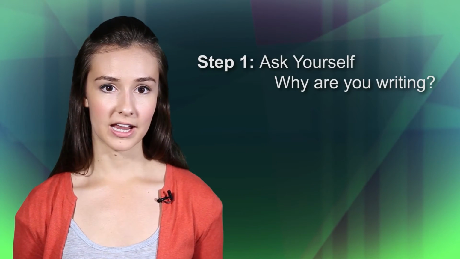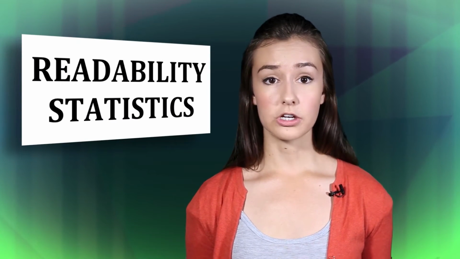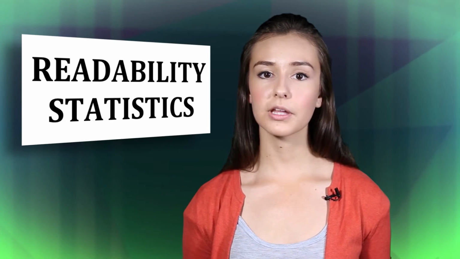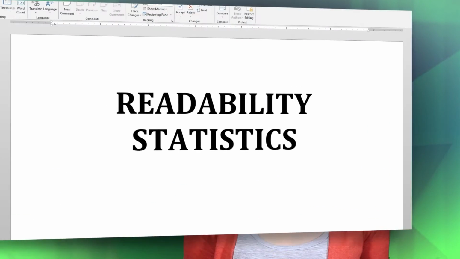Let's recap. Step 1 is to think about why you're writing. Step 2 is to determine who you're writing for. Step 3 is to get systematic with your writing. We're all busy and readers want to hear your message. A great way to save time for you and your readers is by getting systematic about your writing. Readability statistics are one way to do this. Readability statistics allow you to determine the grade level of your writing.